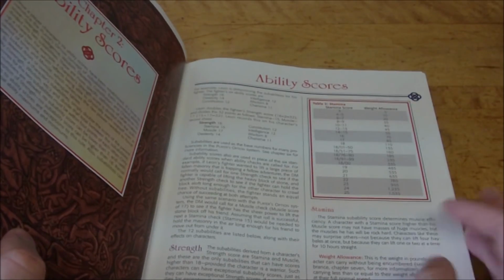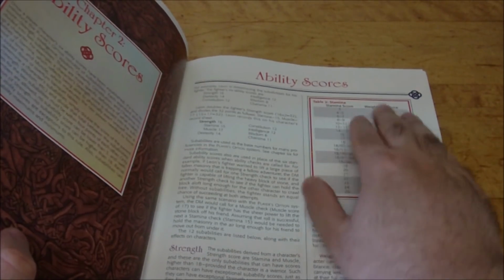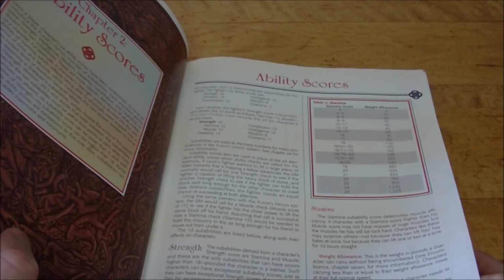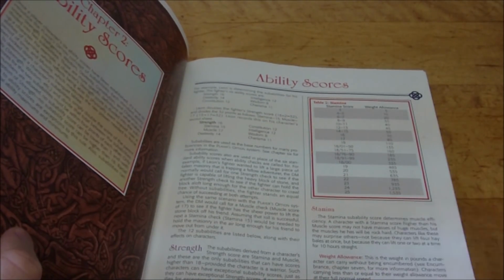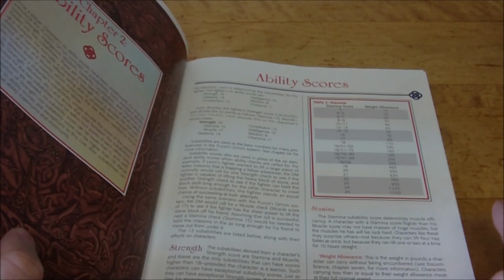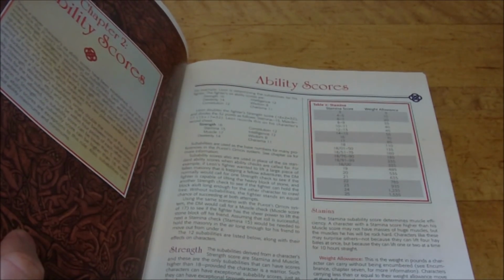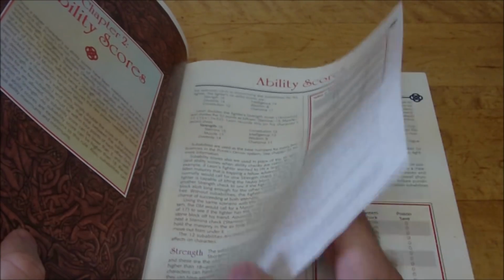muscle. The only thing stamina actually oversaw was how much you could carry, although you might make stamina checks for things such as forced marches or stuff like that. You might make an ability check against your stamina instead of just against your strength or constitution.